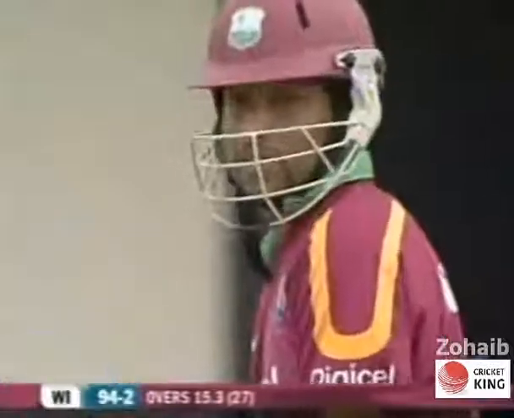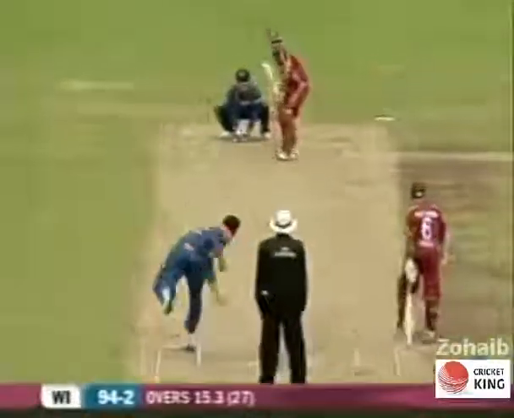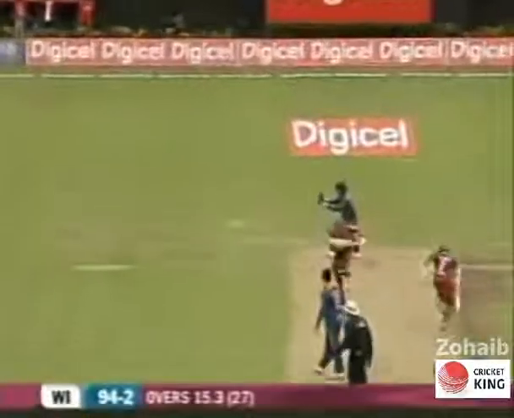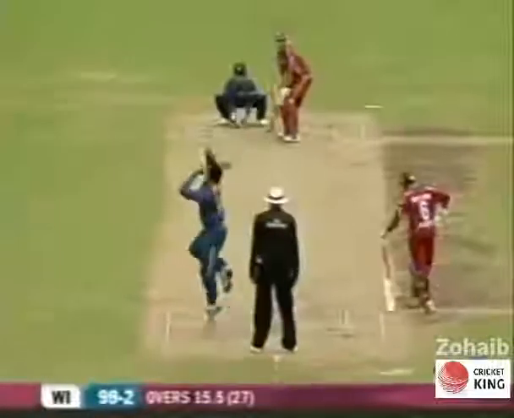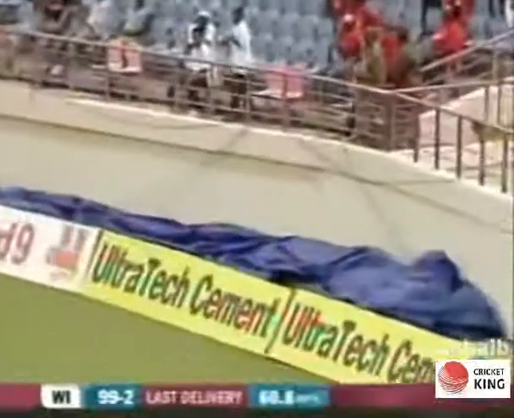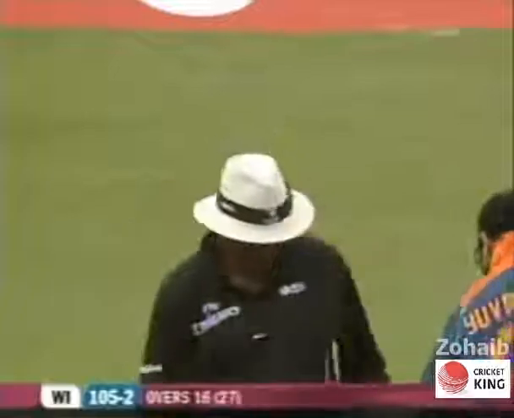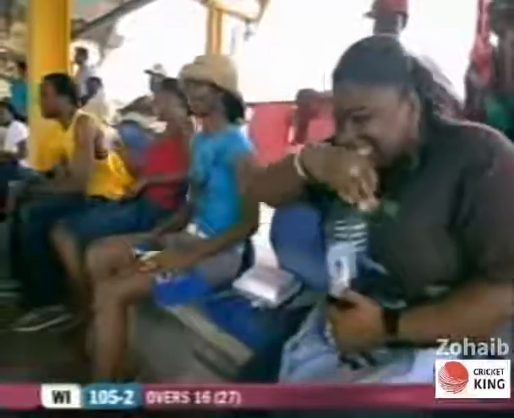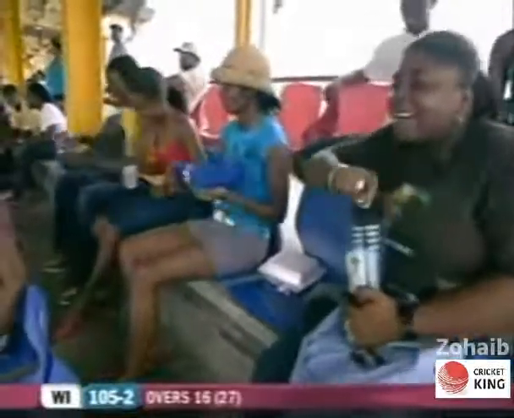What a wonderful shot. What a wonderful shot by Sarwan. Edged and could go all the way. Just does. Pulled away for 6, got under it, long hop, dispatched where it should have been dispatched. 6 for Sarwan, 105 for 2 from 16 overs, 11 remain.